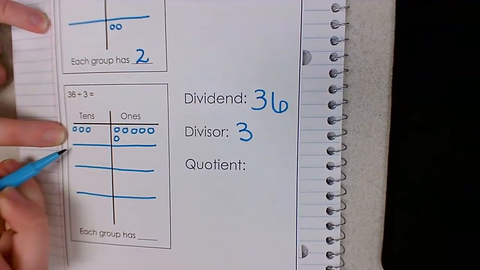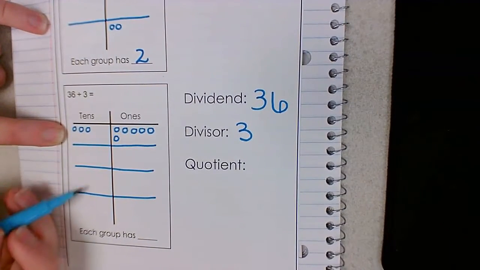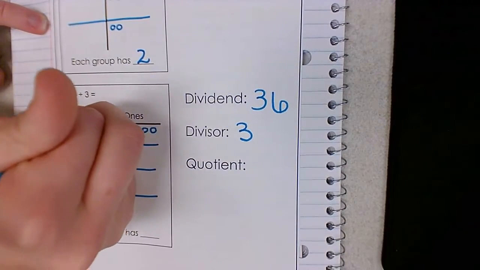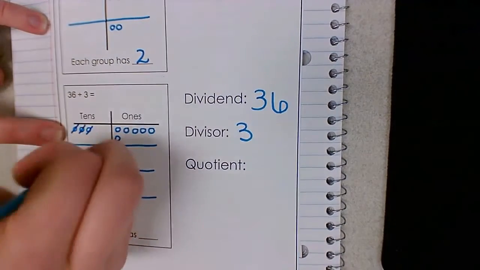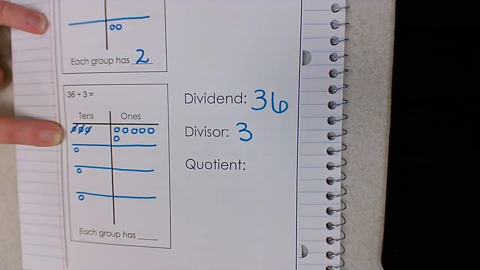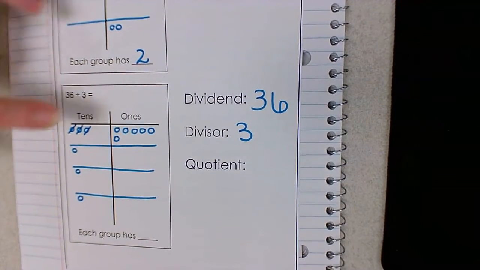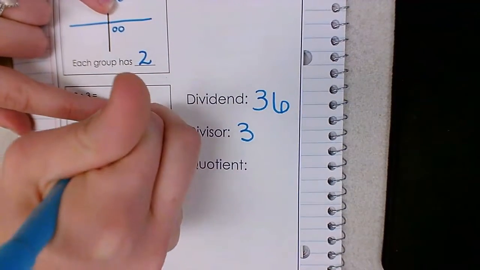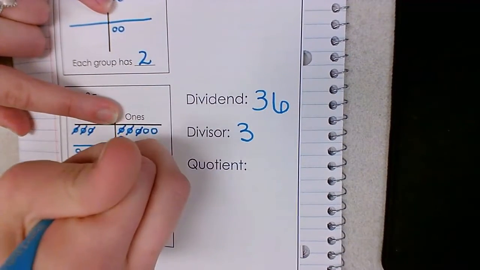Remember, I'm only gonna distribute if I know that there's enough for each group to get one. And since I have 3 tens and I have 3 groups, I can go ahead and do it. 1, 2, 3. I have no more tens to distribute, so I'm going to go over and break up my ones now. 1, 2, 3.